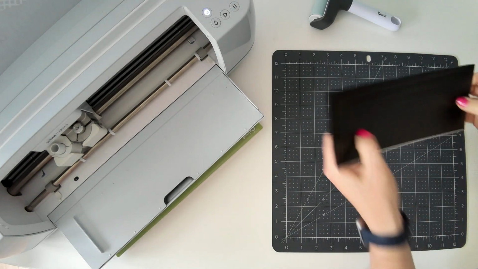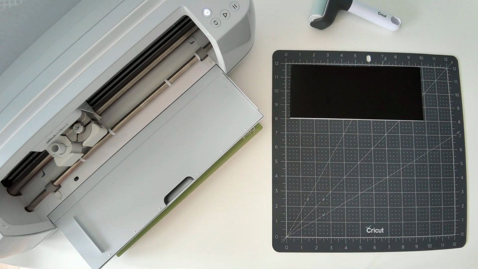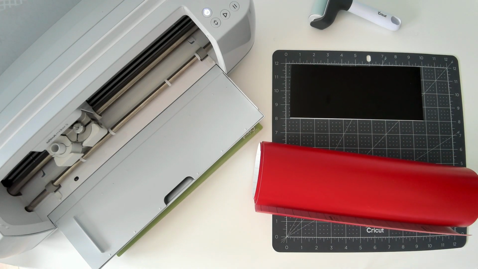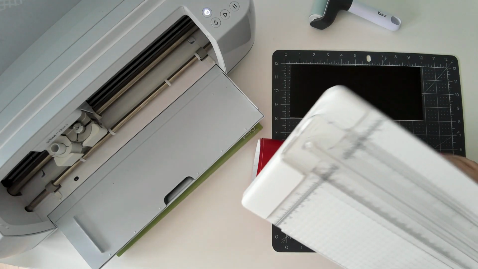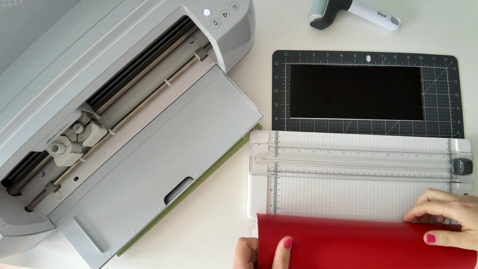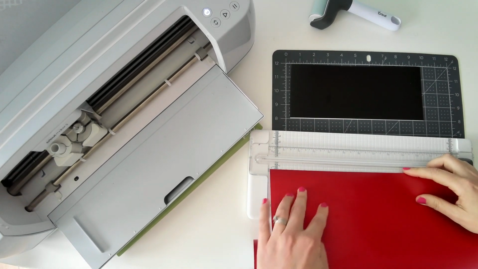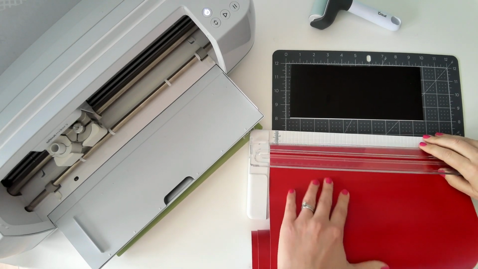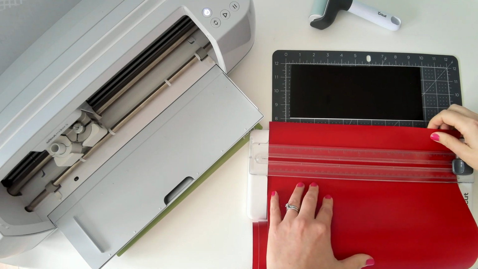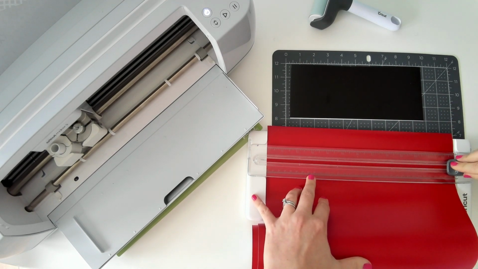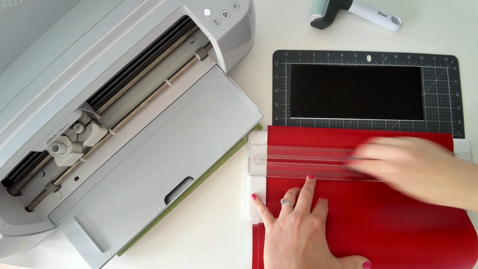So we have our word Cricut on here and we have our heart on here. I'm going to cut away the excess vinyl that I don't need using my guillotine. Because I want to use this as a smart material in future, I am just cutting it so that I have a straight line to use in future.